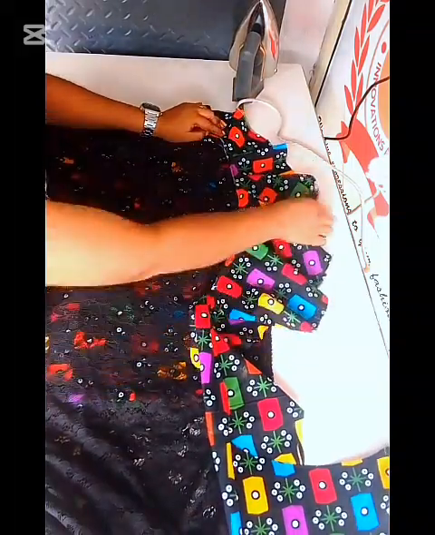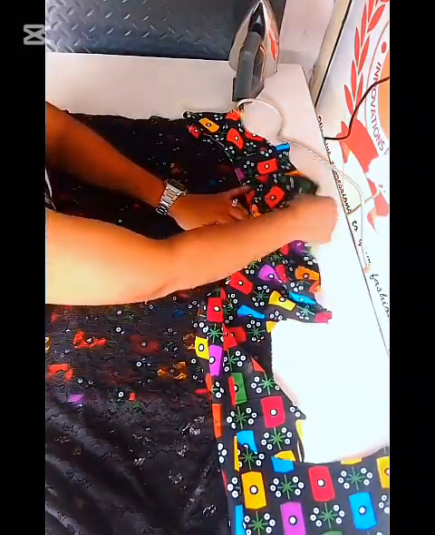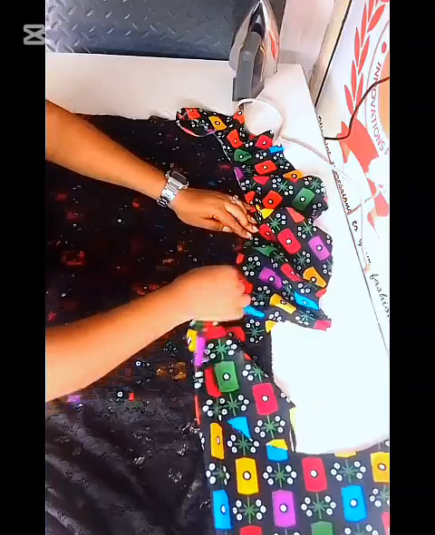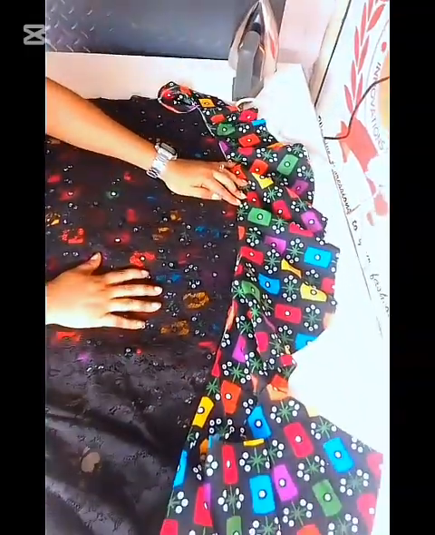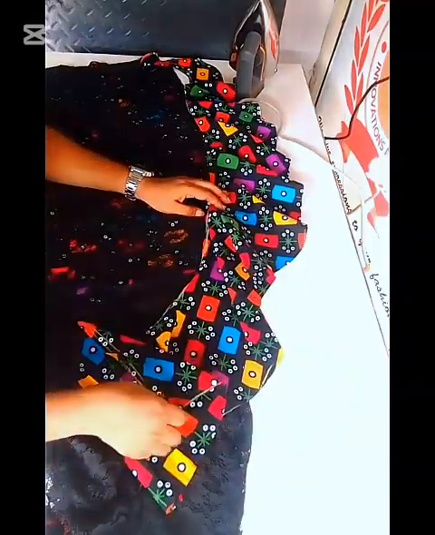You can also go ahead to cut another one of this flounce and then use it to turn each other, to double it for turning. Okay, so I actually doubled mine. I actually cut out another one and used it to turn it for perfect finishing.